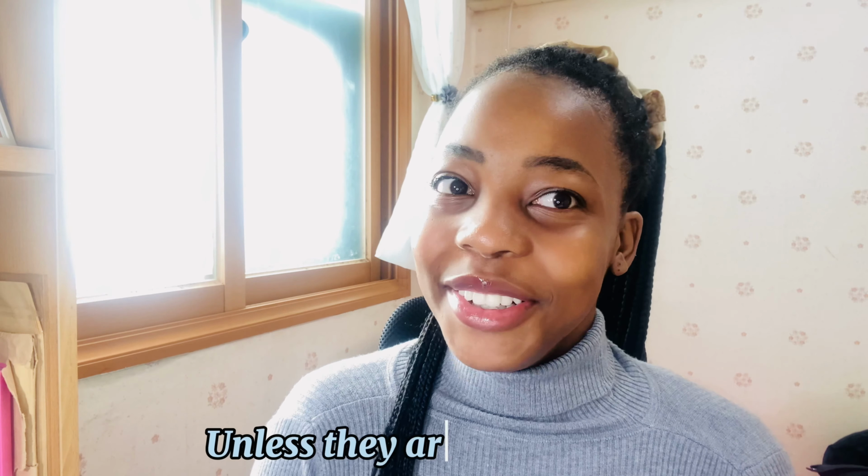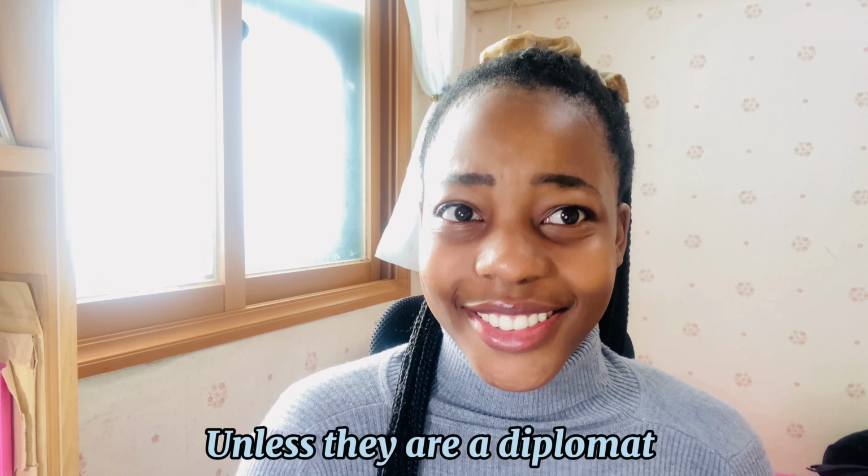And then the fourth is the houses. I've never really seen a foreigner renting a house. But they're usually common outside of Seoul, like outside of the city, and I heard they're really expensive.